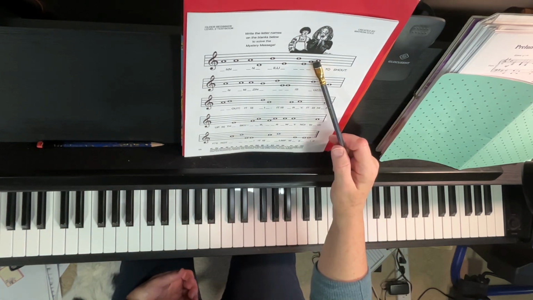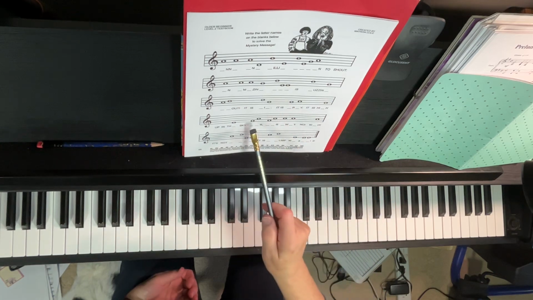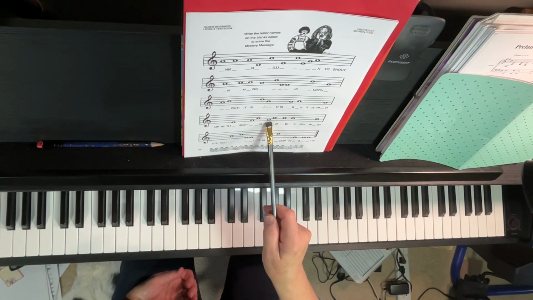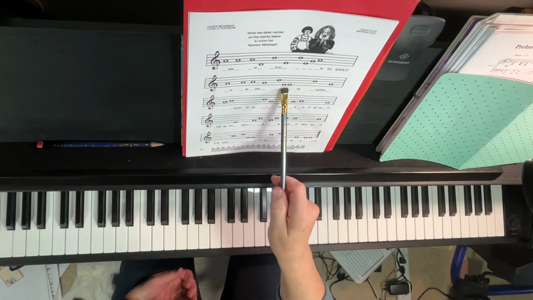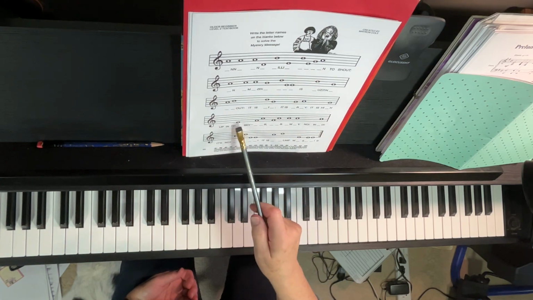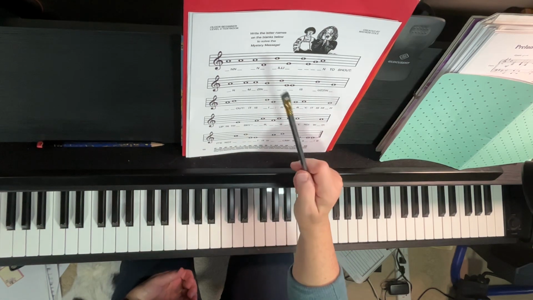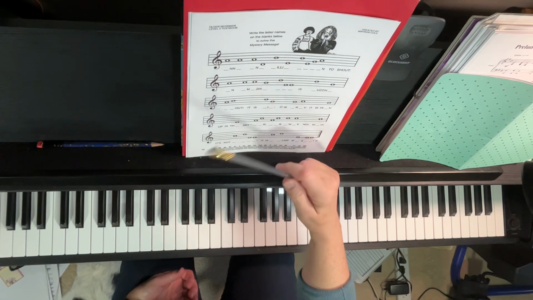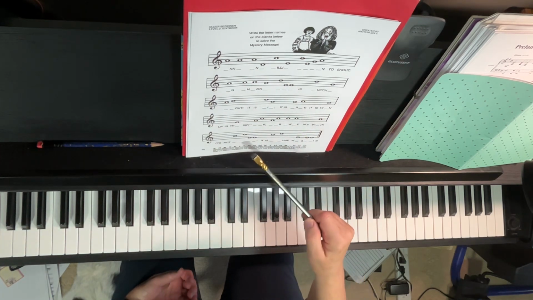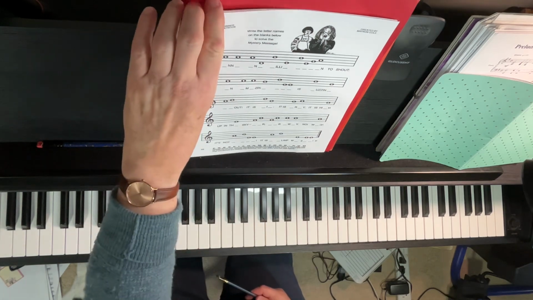A step below G is F. She's very sparse with the F's. There's an F, there's an F. And the line below F is E. Lots of E's. And then she has at least one D. The space below the staff is D. She must feel very confident of your ability to identify D's.